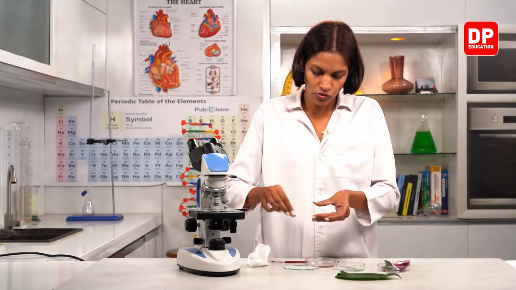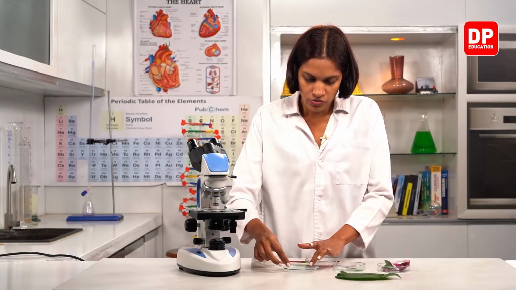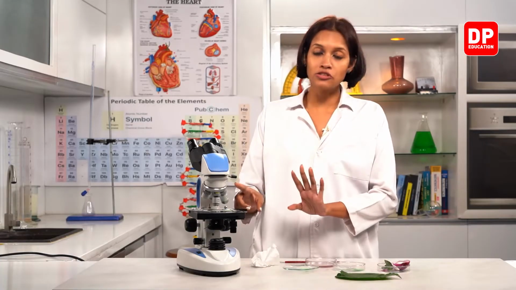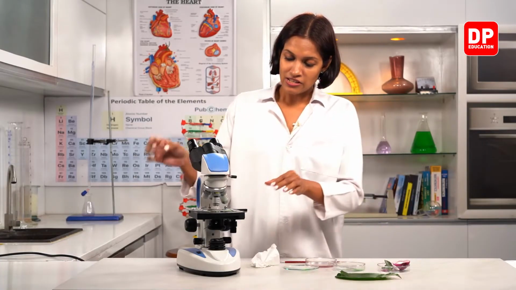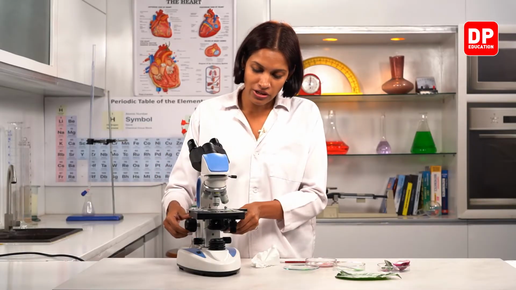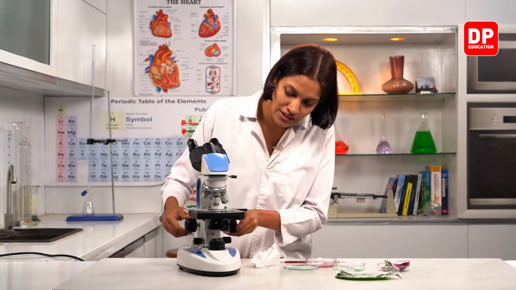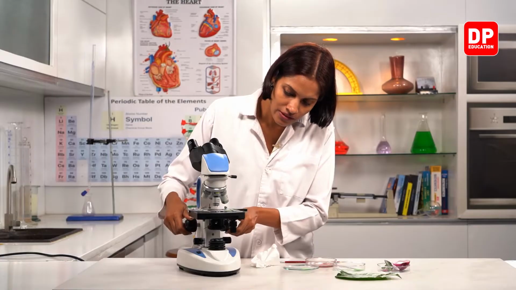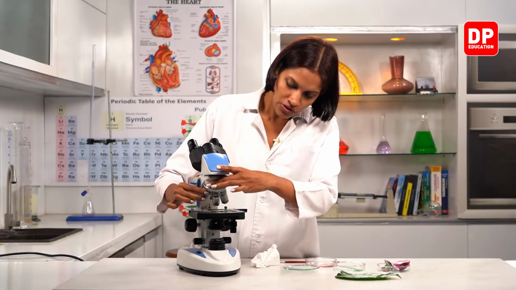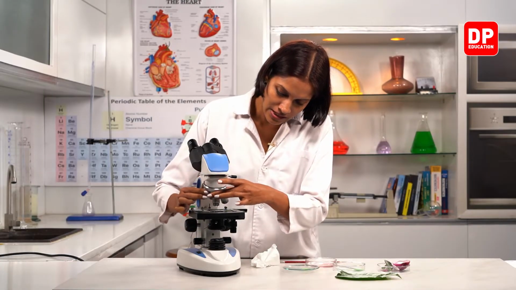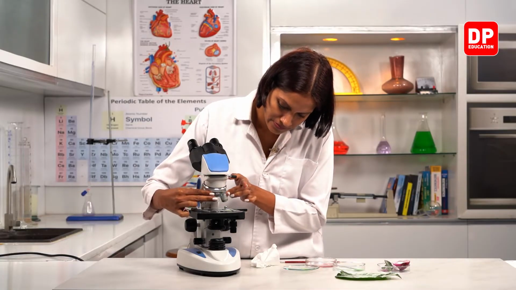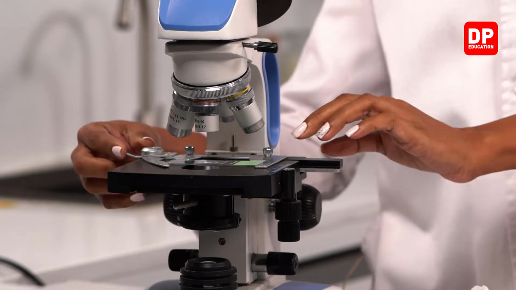Right, now we need to mount this one. So before we mount this one, we need to remove the previous slide. So again, you all know that when you remove this one, what you have to do, children? You need to turn it to low power and then remove the slide.